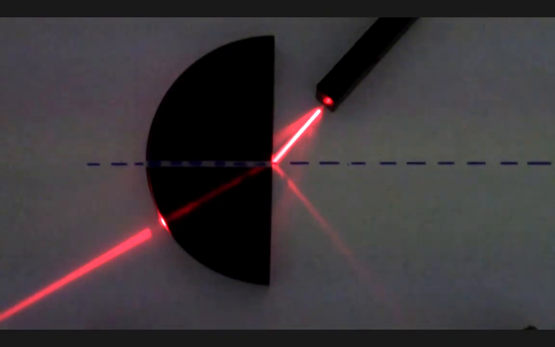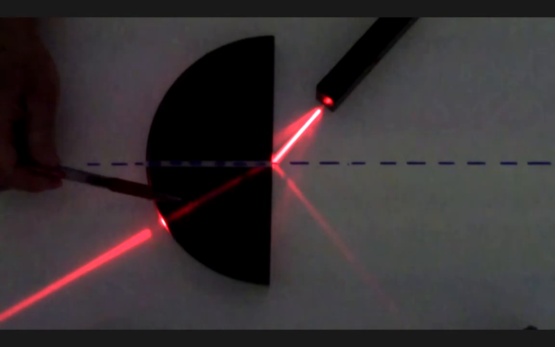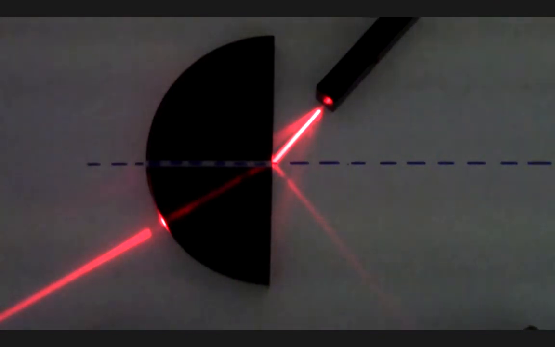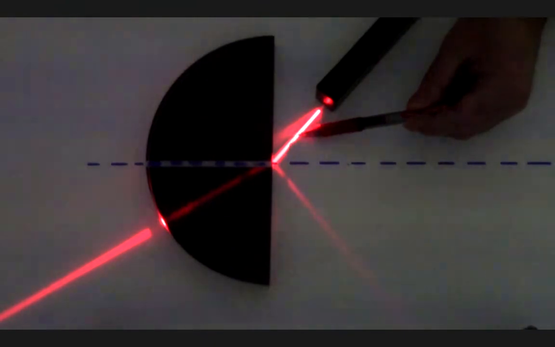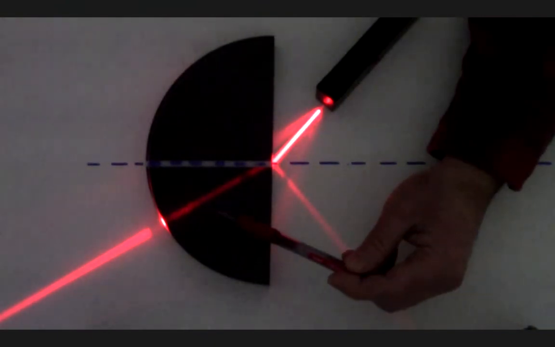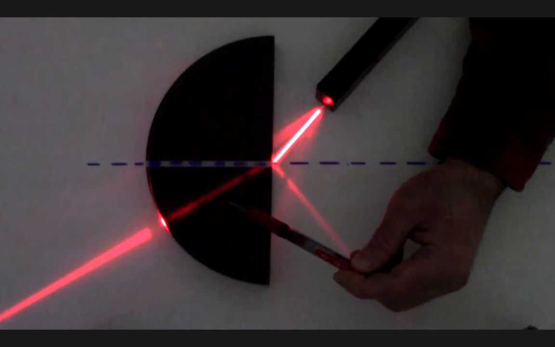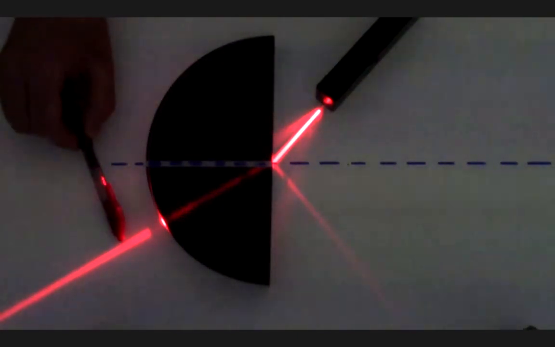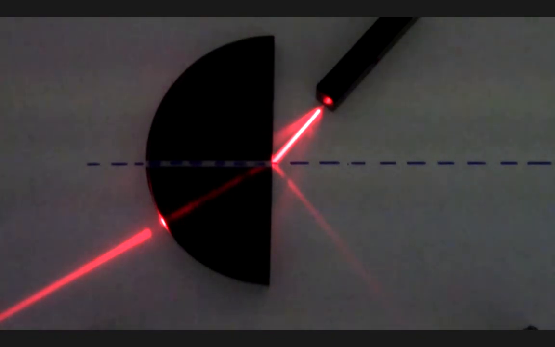The incident light is always the light in the first medium, and we're going from air into glass. And that means that this beam of light, the beam of light inside of the glass, is called the refracted beam of light. So we're going to focus on the incident beam of light, which is indicated here, and we're going to focus on the refracted beam of light, which is the bright beam of light inside of the glass. We don't care about this light over here. This is just the light after it goes back into the air from the glass.